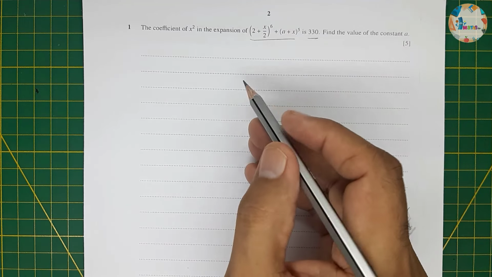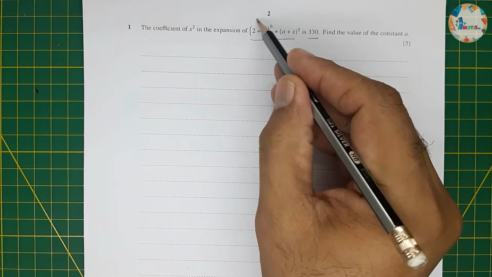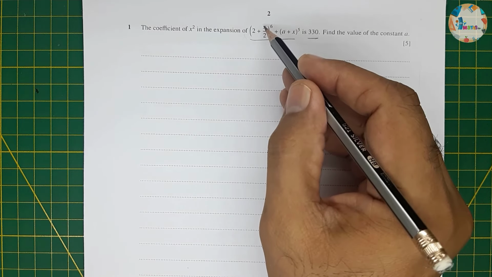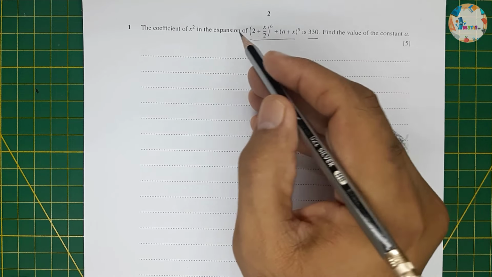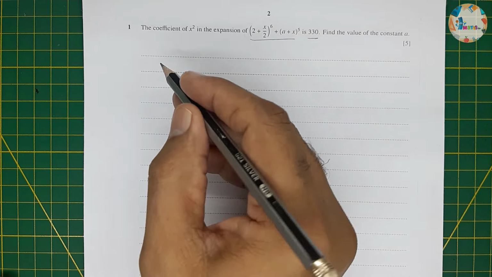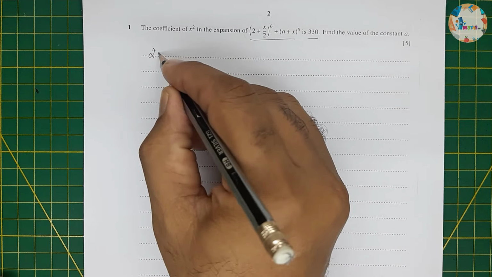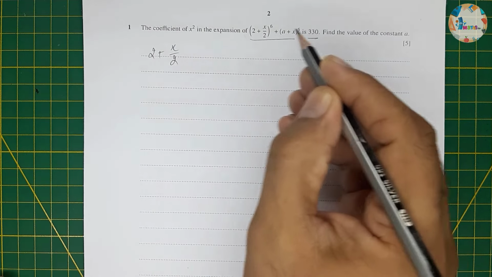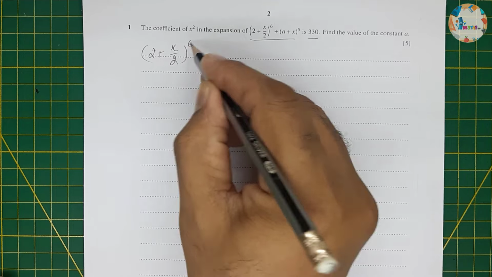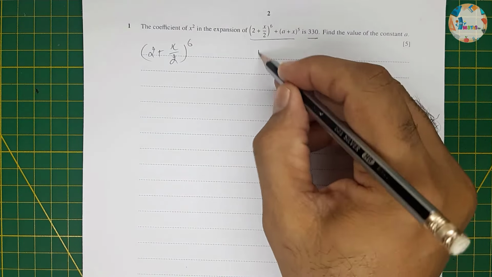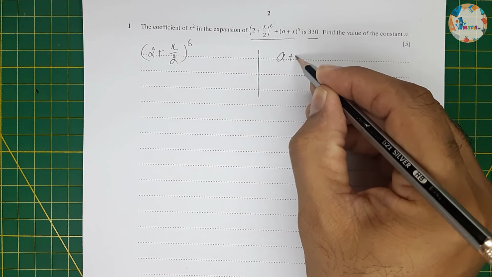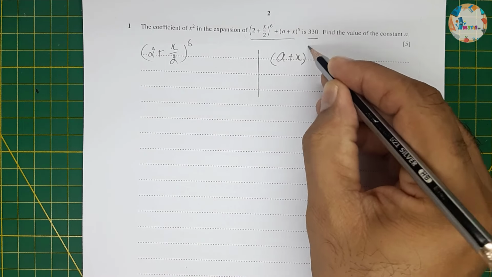So what we will be doing, we will be treating them separately. These are two terms, so we need the coefficient of x squared in both terms. For the first term, we can write (2 plus x over 2) and whole raised to the power 6. This is basically our first term, and the second term is (a plus x) raised to the power 5.